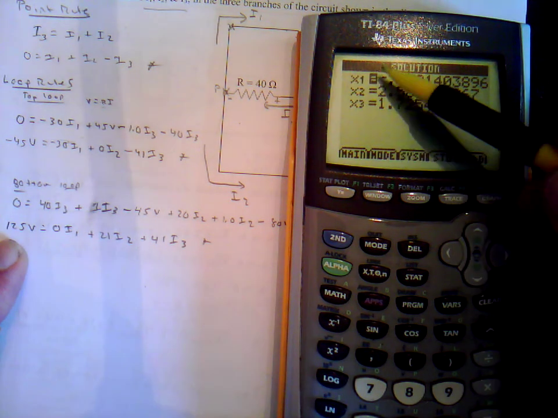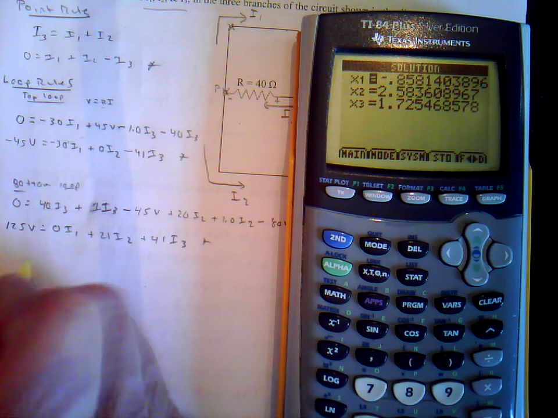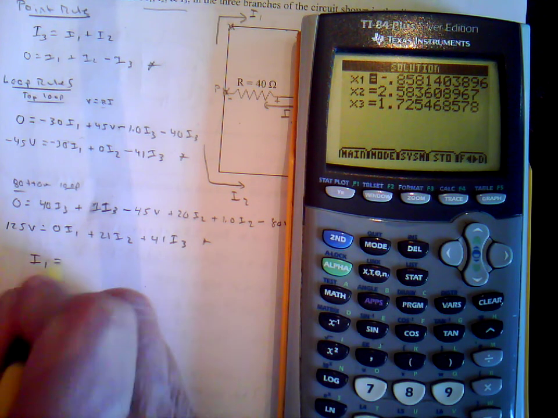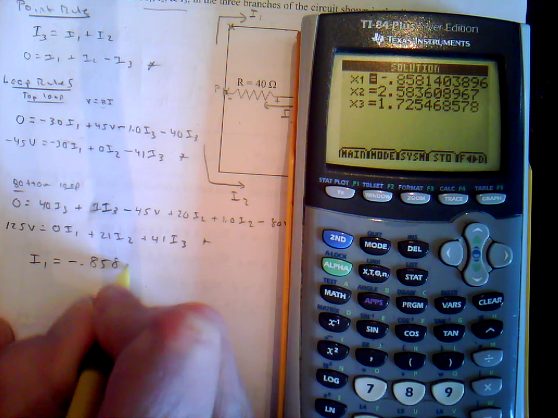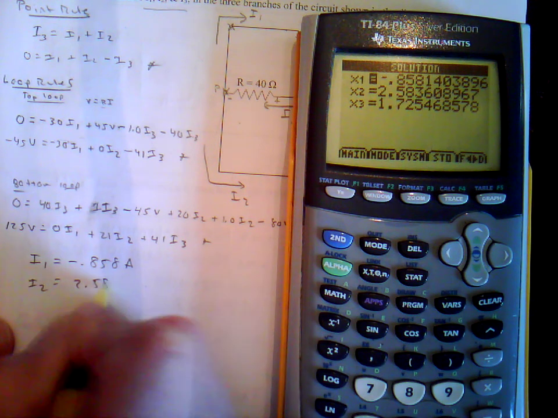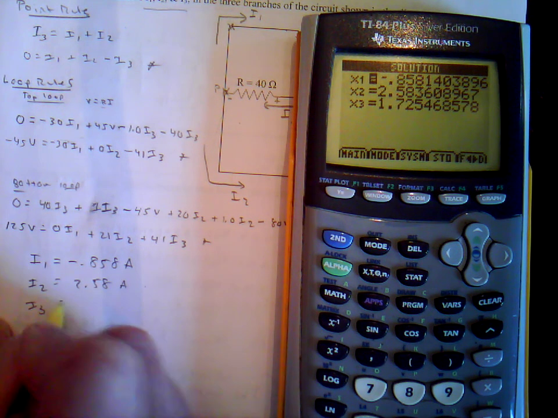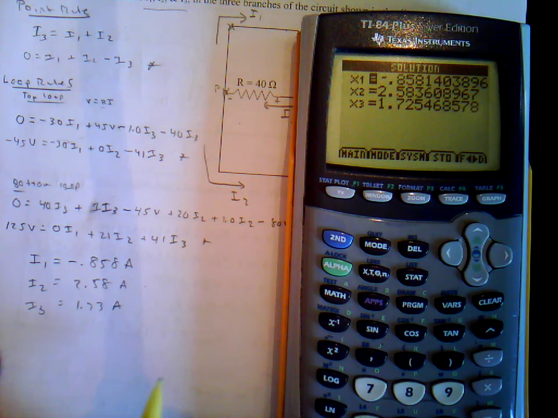X1, X2, and X3 are our currents. This is current 1, current 2, and current 3. So the values: I1 is equal to negative 0.858 amps. I2 is equal to 2.58 amps. And I3 is equal to 1.73 amps. We rounded to 3 significant digits.